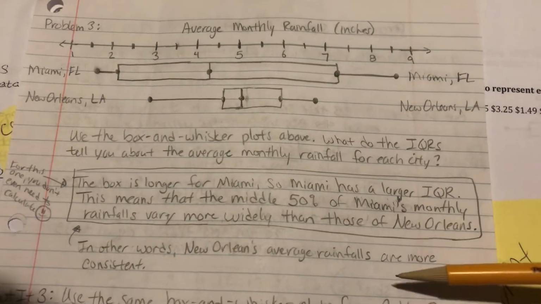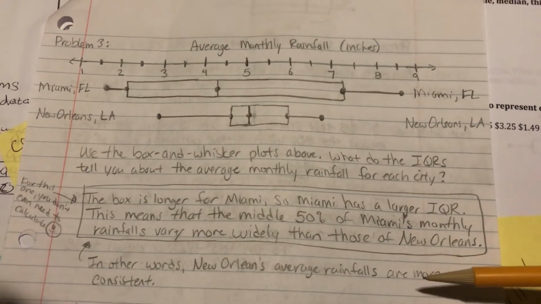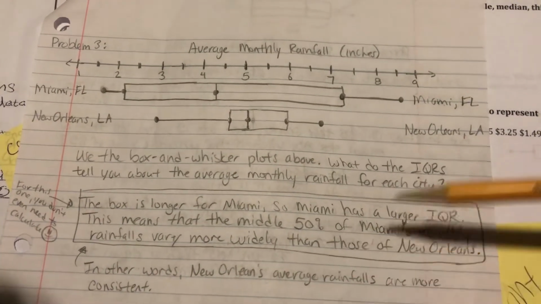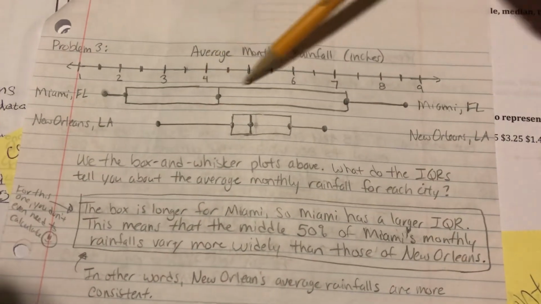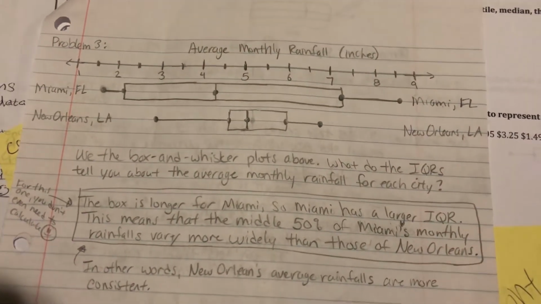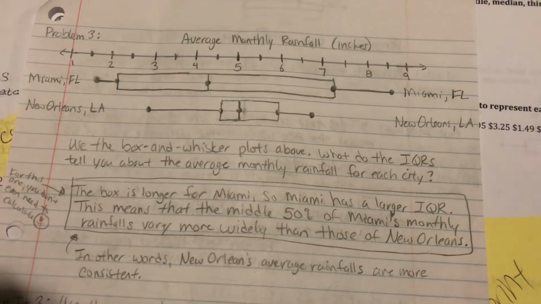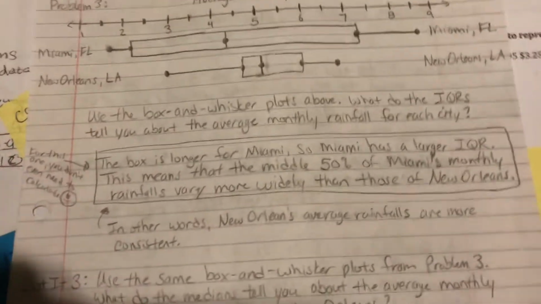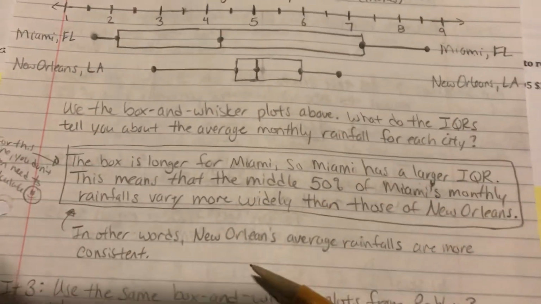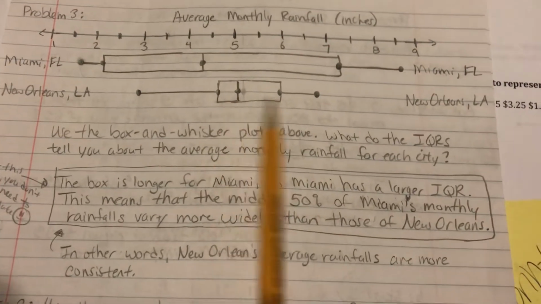Since the box is longer for Miami, that means it has a larger IQR. That means that the middle 50% of our data of Miami's monthly rainfalls vary more widely than those of New Orleans. Another way you can phrase it is that New Orleans' average rainfalls are a lot more consistent since the box is much smaller.